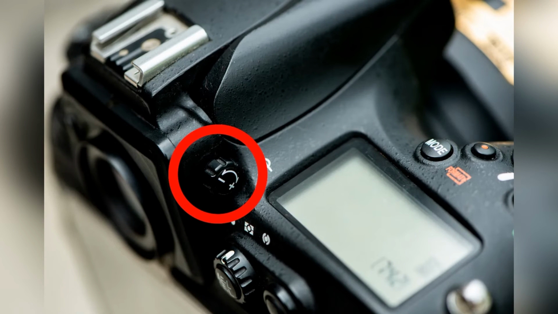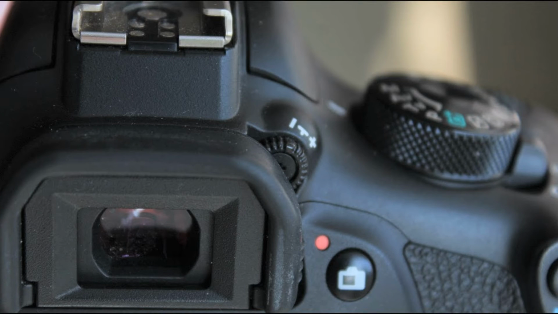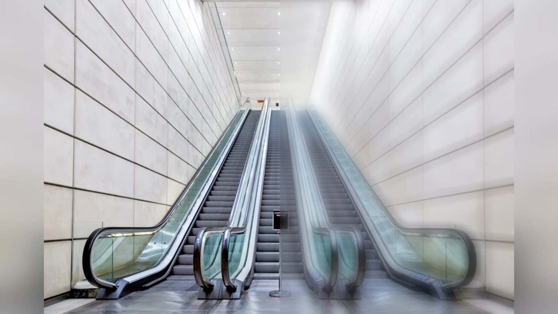Number 19. The diopter. On many cameras, particularly Canon and Nikon, you'll find a small dial beside the viewfinder called the diopter adjustment. Depending on your eyesight, you might have a hard time focusing your vision when looking through a viewfinder. By adjusting the diopter, you can help ensure you see the image clearly.